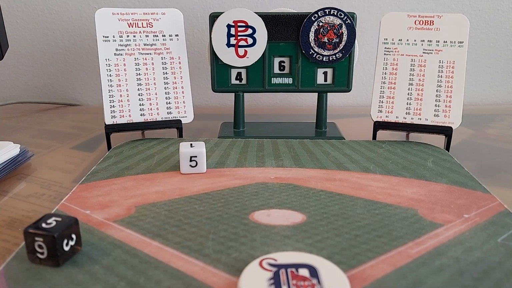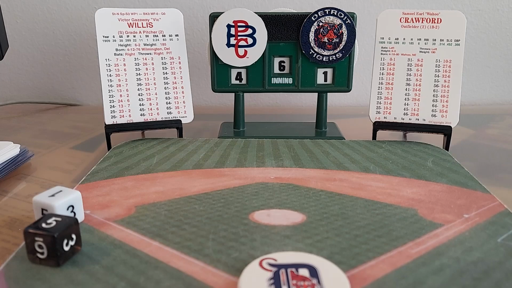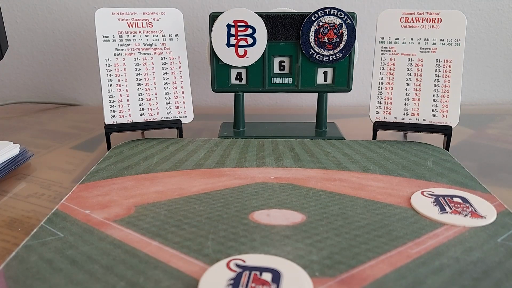And that's a base hit for Ty Cobb to lead off the Tiger 6th. He is 2 for 3 on the day. And Cobb is 8 for 20, so he's hitting .400 in this series. Wahoo Sam Crawford comes to the bat.